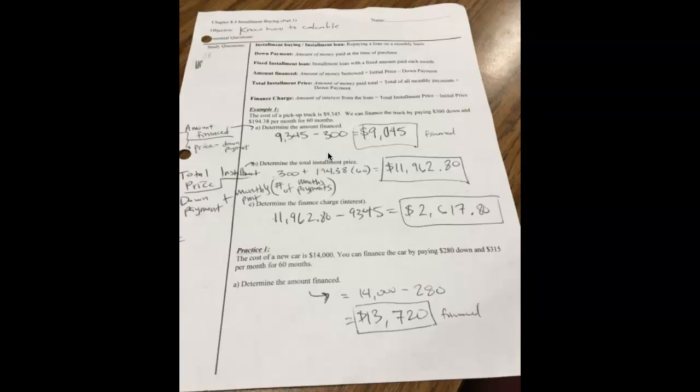So you can read through the definitions. You repay a loan on a monthly basis. That's what installment buying is. A down payment is the amount of money paid at the time of the purchase. A fixed installment loan is an installment loan with a fixed amount paid each month.